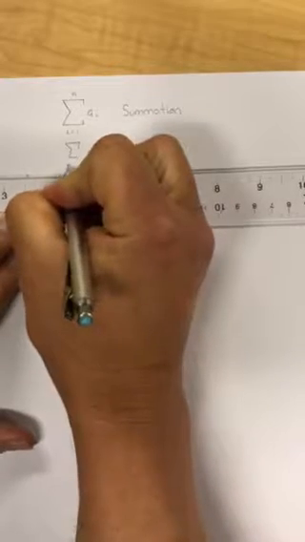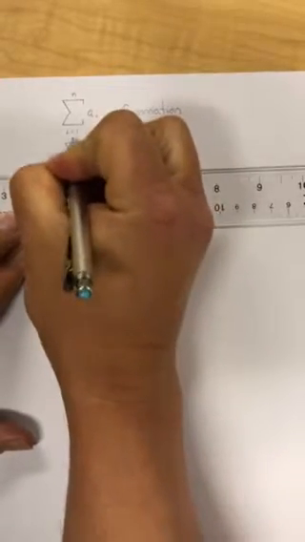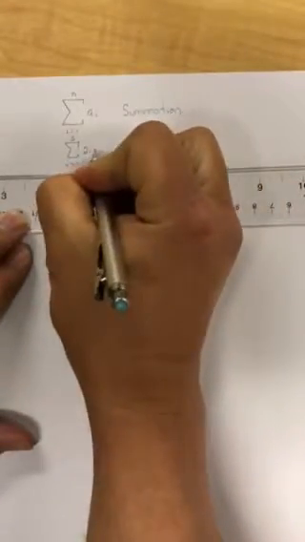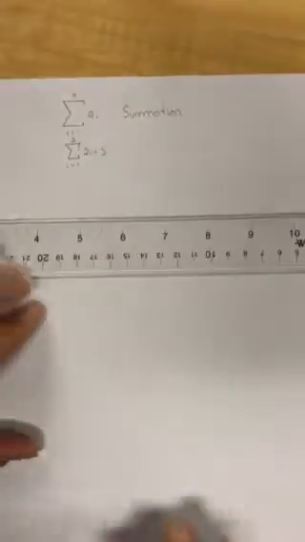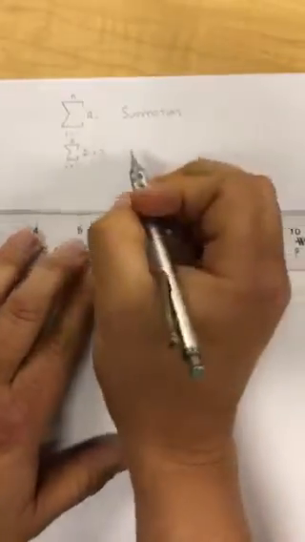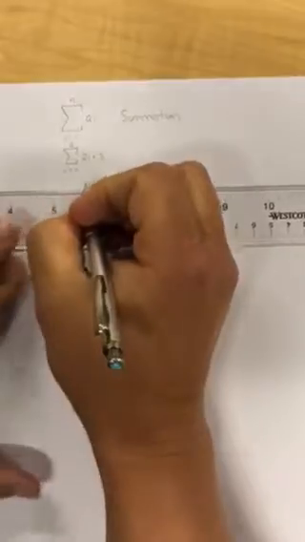Suppose we want to take I equals 1 to, say, 5 of the function, we'll just say 2I plus 3. Okay. So what you're going to do is start with 1 and plug it into this function here. So let's write it below here for more room.